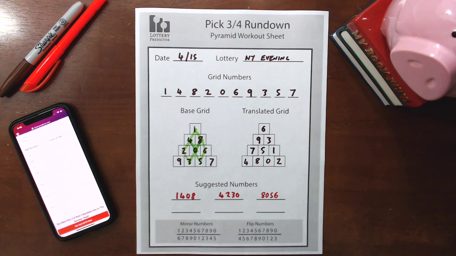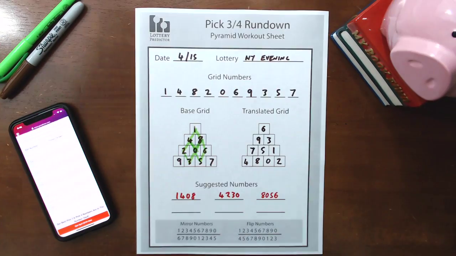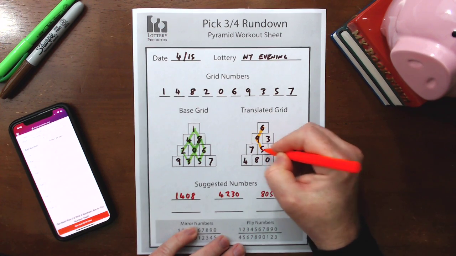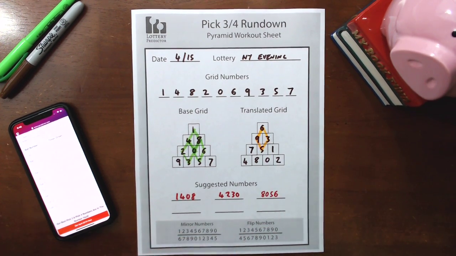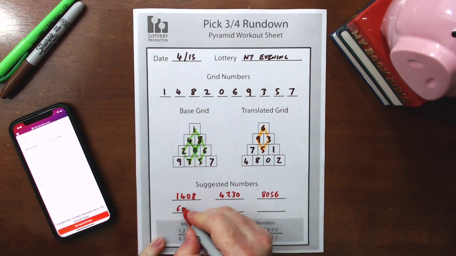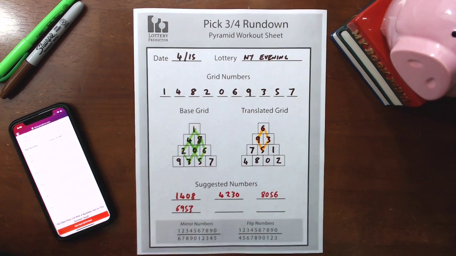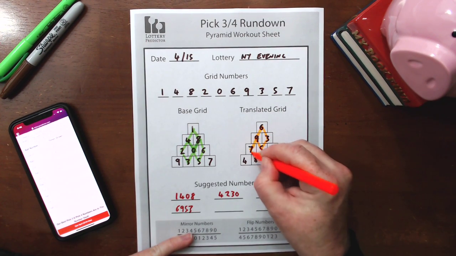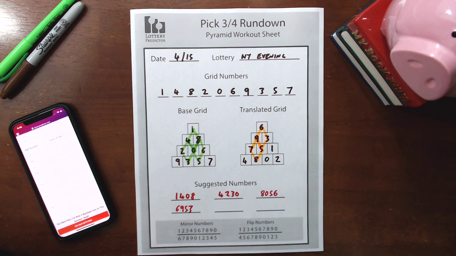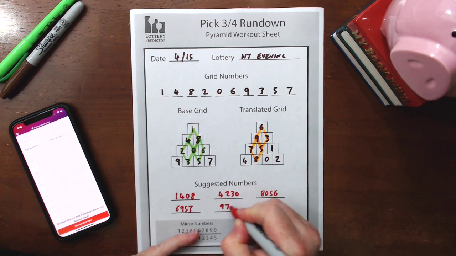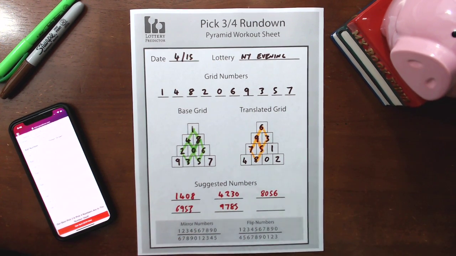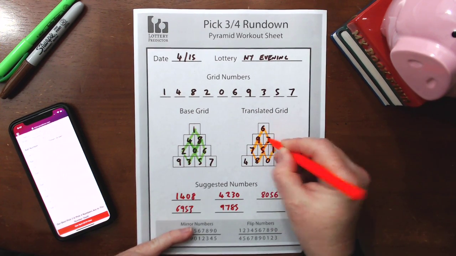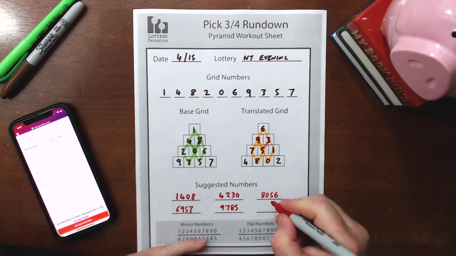And then we'll use the same pattern on our translated grid that we used on the base grid. So in the top diamond, 6953. We'll take that diamond. And then we'll use the next one down. It's a 9785. 9785. Using that diamond. And then finally on the right we have a 3501. 3501 right there. So that's the last number we can use.